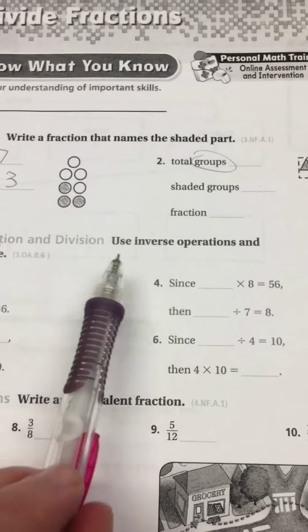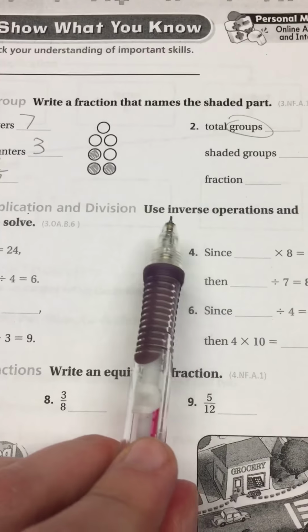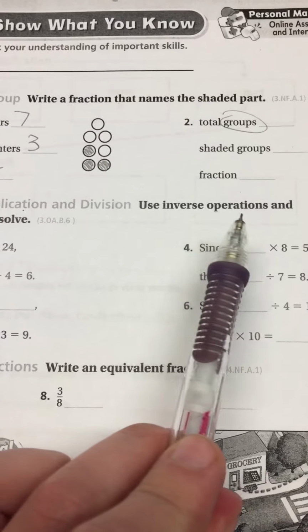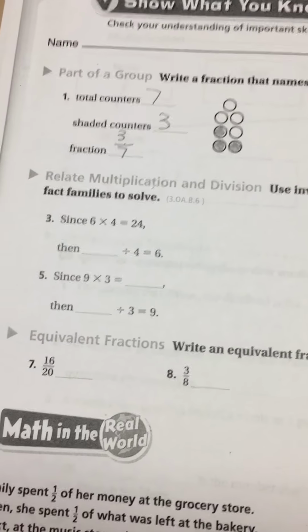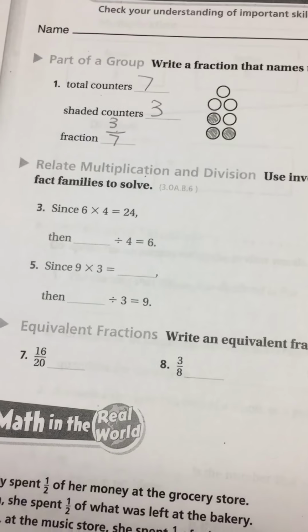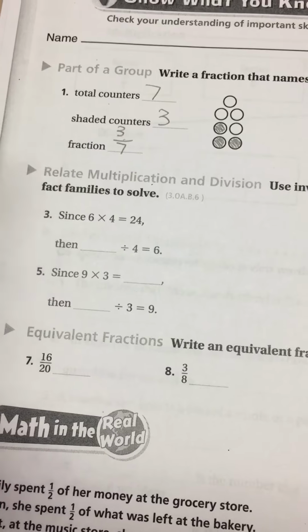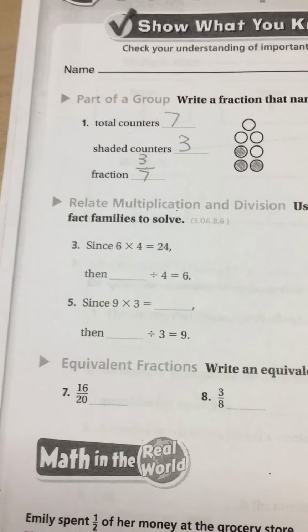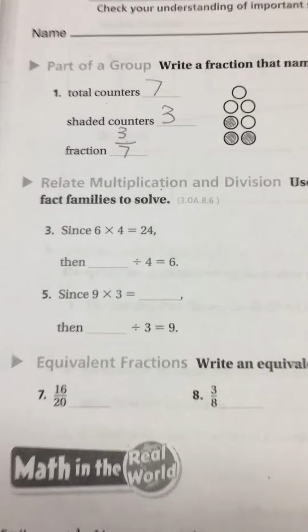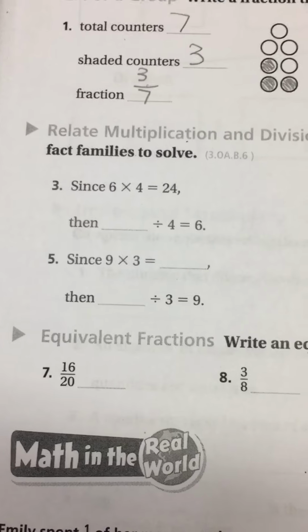The directions say, use inverse operations and fact families to solve. Now, we've heard those words inverse operations before. If you don't remember what they mean, maybe you can remember based on what we're seeing here, or you can always go back into your math notebook. We do have it written in there a couple different times. And then fact families, that's kind of a new thing for us. So just think in your mind what that could possibly mean. I'll give you a second to think about that. Fact families, and looking at what they have written there, you can probably figure out what a fact family is.